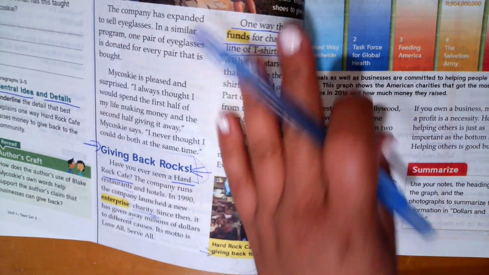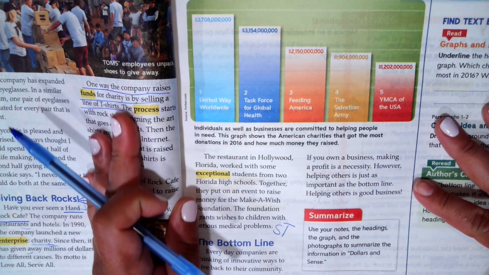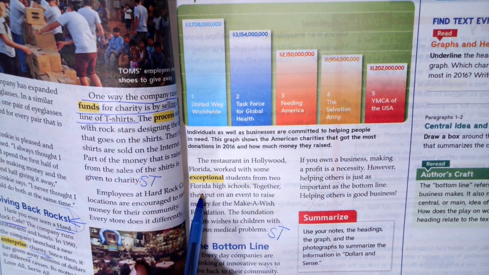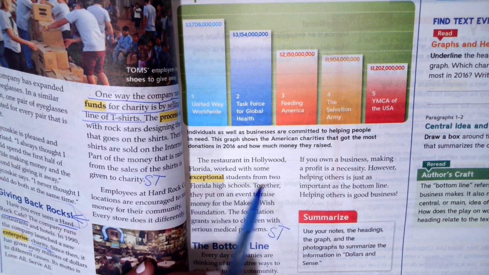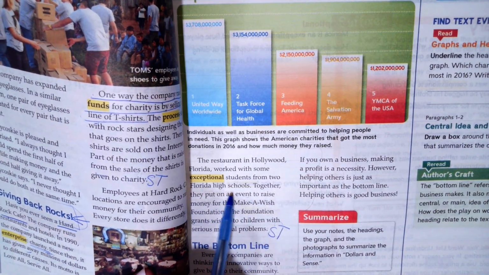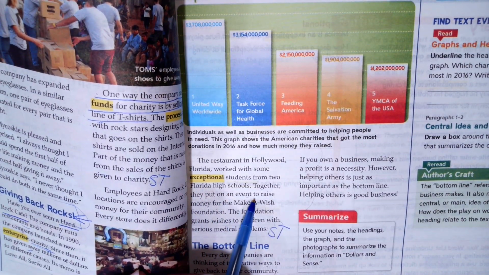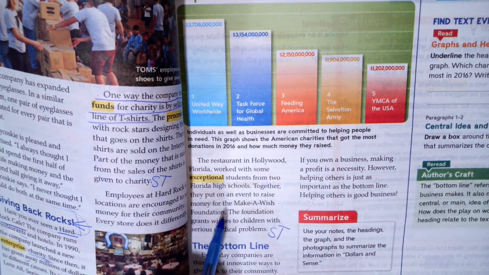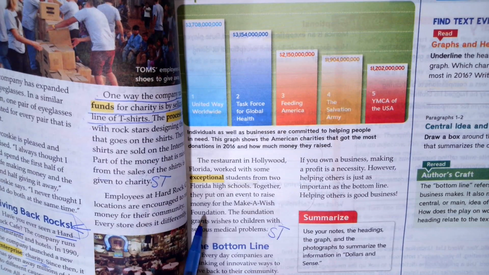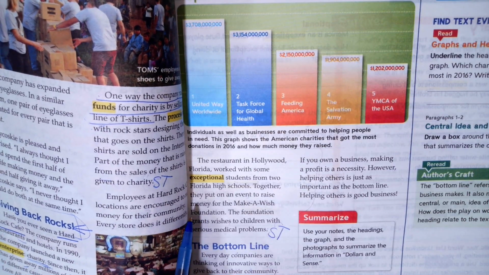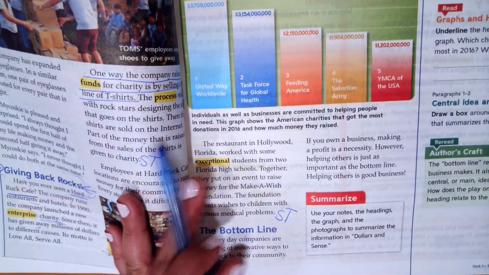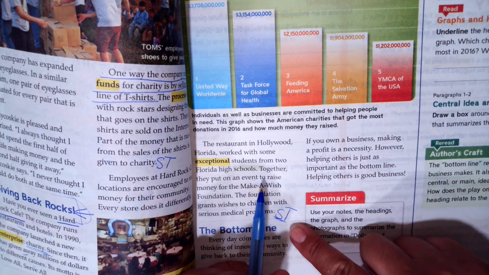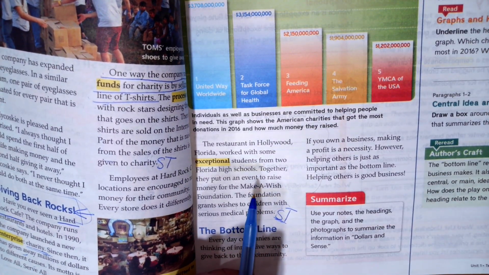Okay, let's go ahead to page 67. The restaurant in Hollywood, Florida worked with some exceptional students from 2 Florida high schools. Together they put on an event to raise money for the Make-A-Wish Foundation. The foundation grants wishes to children with serious medical problems. So here we're going to go ahead and do a stop and think. So we're going to ask ourselves, who or what is this paragraph about?